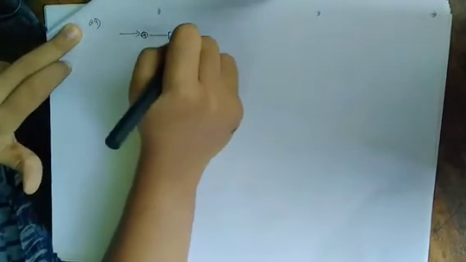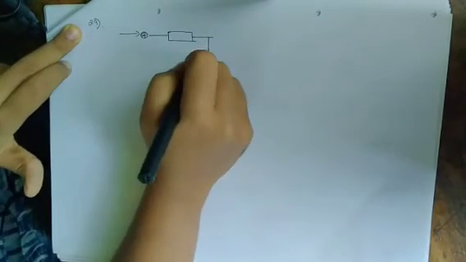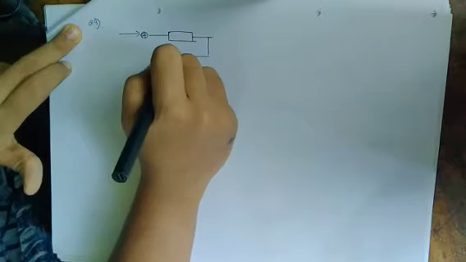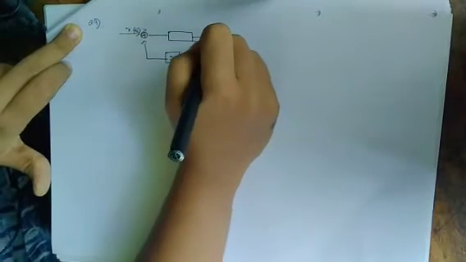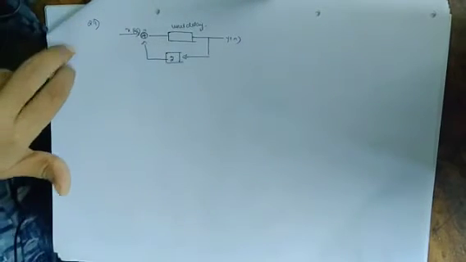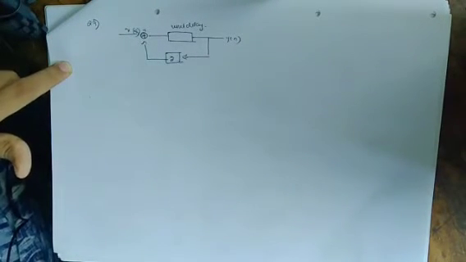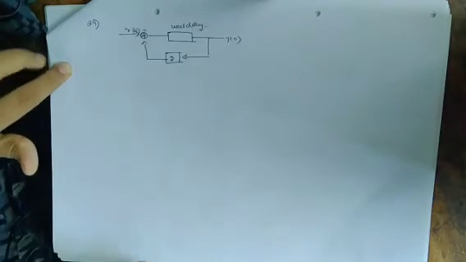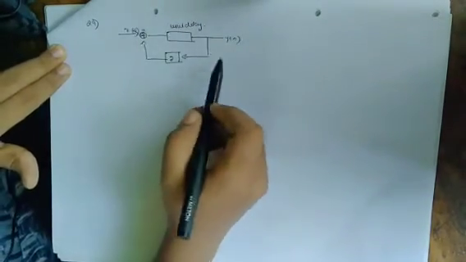So the 29th question: the realization of a discrete system is shown. The discrete impulse response of the system is... I'm just going to draw the system. This is a unit delay. It is delayed by 1 unit, and if I am going to write the equation of y of n, or the equation of the whole system, we will get y of n.